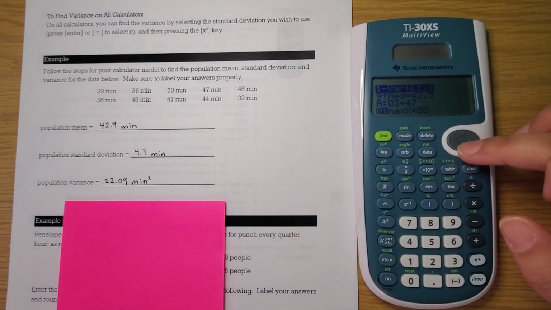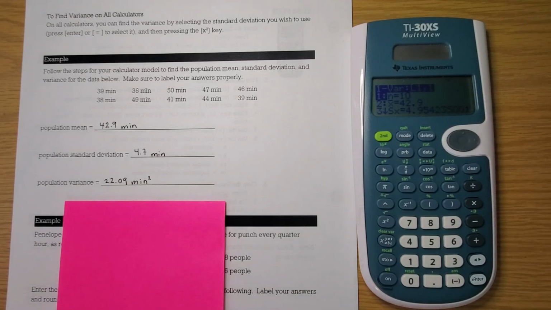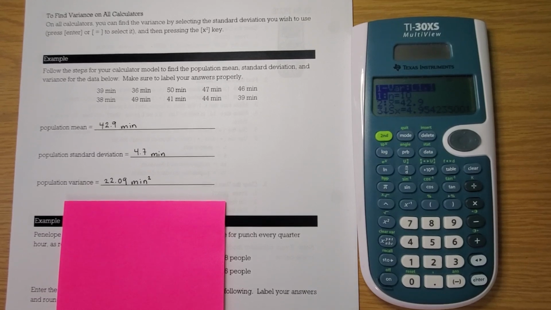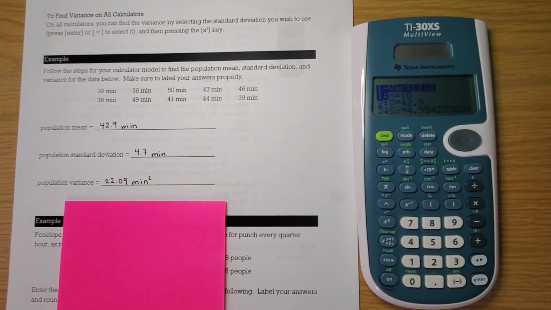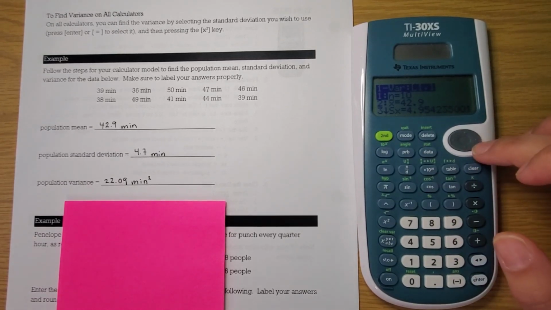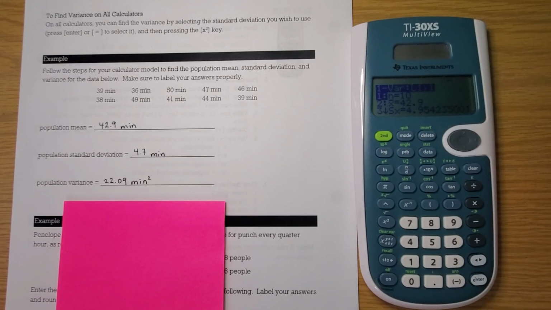Now, I do want to point out that calculators use a different technique than we did when we found our 5-number summary. So if you find a 5-number summary by hand, it might be different from the 5-number summary our calculator just gave us.